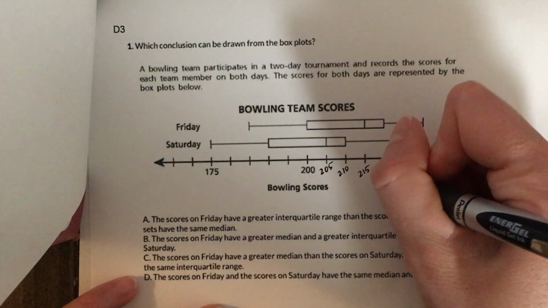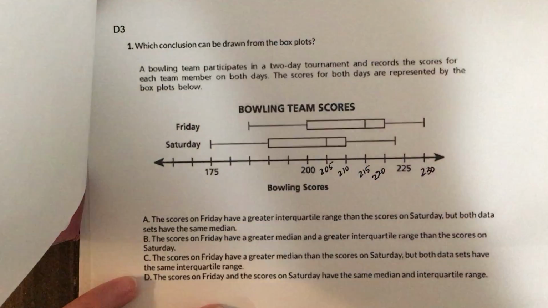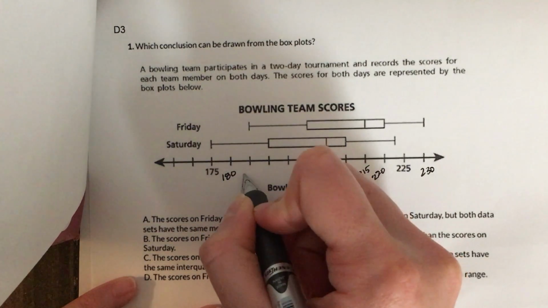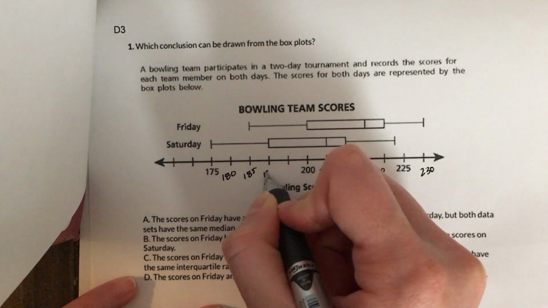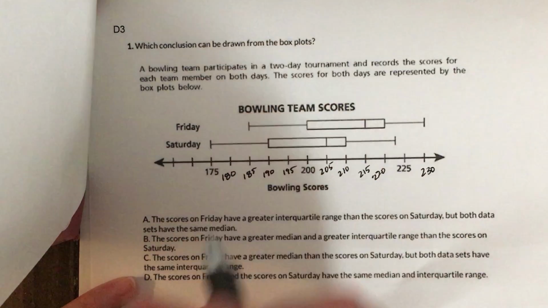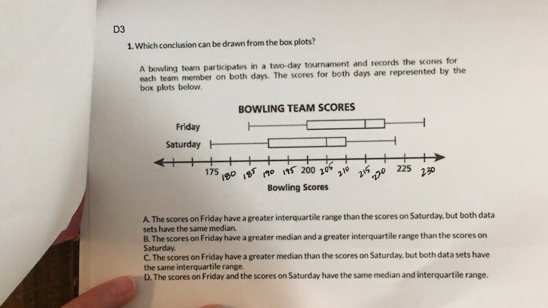It's a 220, I promise. 225, and then this would be 230. Then we could work this way, 175, 180, 185, 190, 195, 200. We can work backwards, but really, do we need to? There's no points over here, so it's really not necessary.